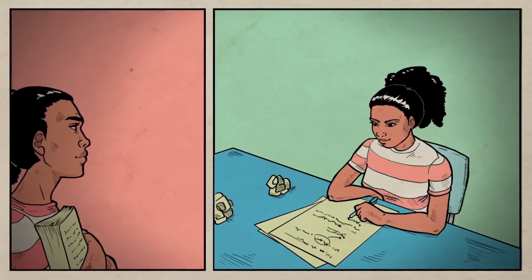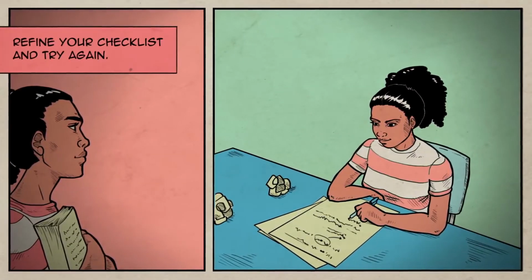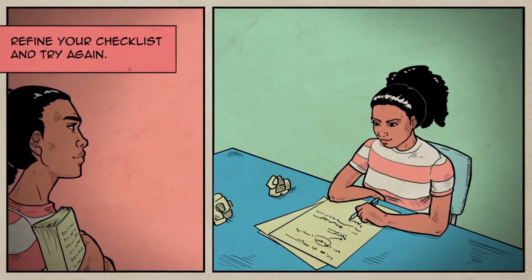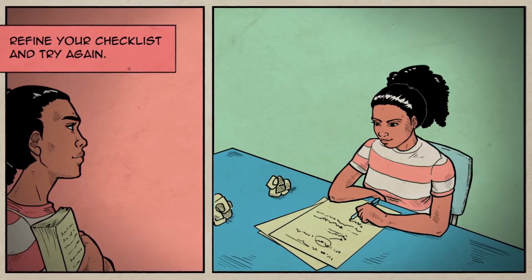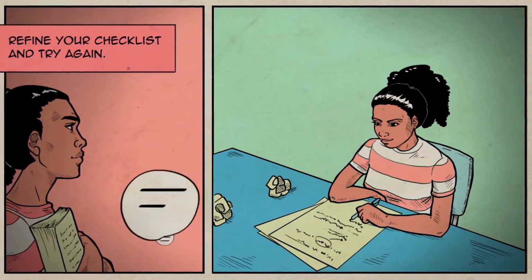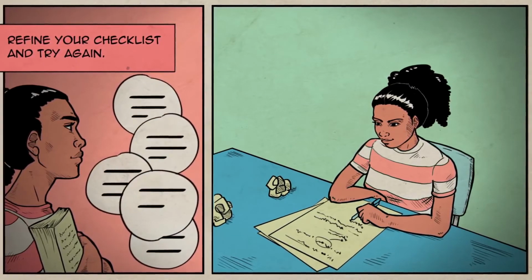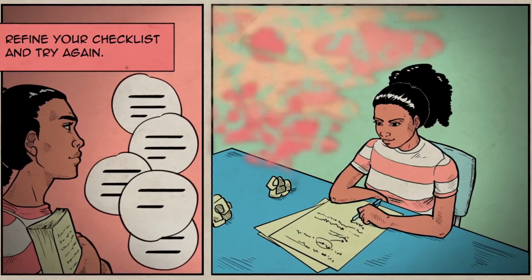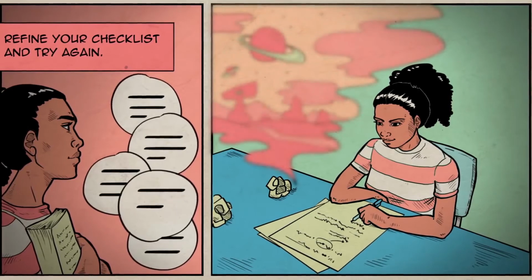And that brings us to step 6. Refine your checklist and try again. If you picked a topic that you were actually interested in, you'll be invested in the outcomes that arise from your checklist. The feedback will actually mean something to you, and that is what will motivate you to refine it, fill in missing gaps in knowledge, and learn faster, more efficiently, and more effectively.